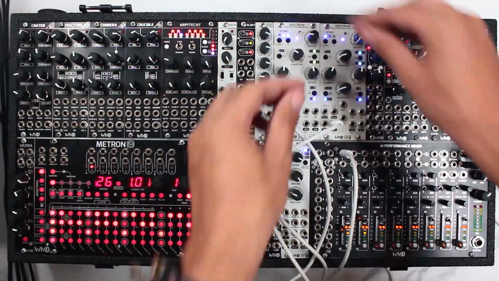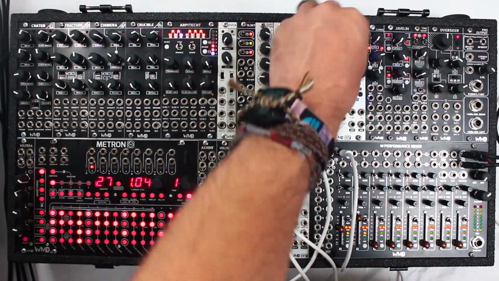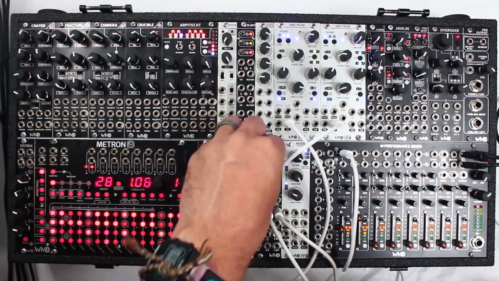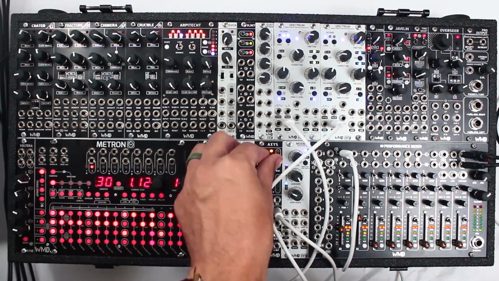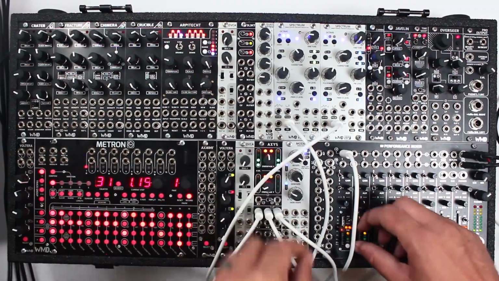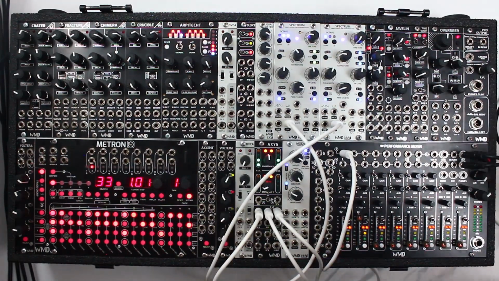And we can mix those. We can tune those to anything we want, right? So basically we have 1 oscillator on this side, 1 oscillator on this side, and a mix in the middle. Ooh, that sounds nice and terrible.